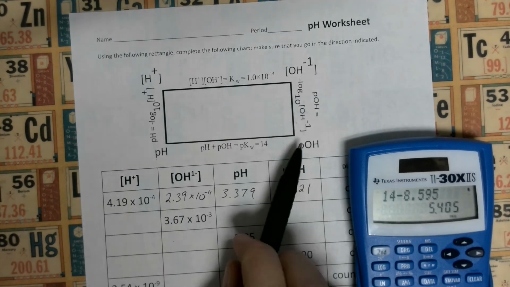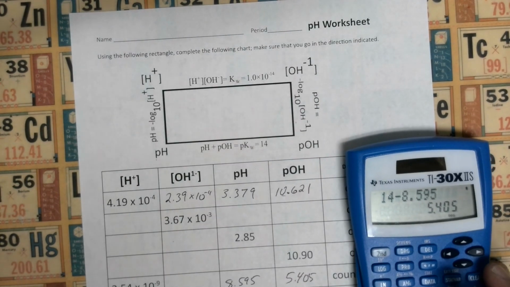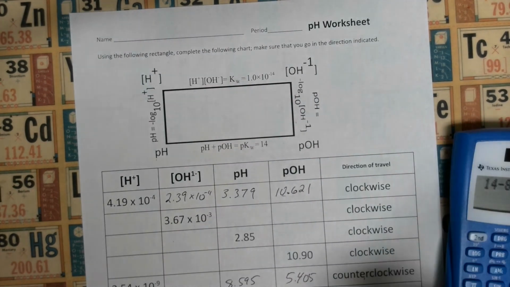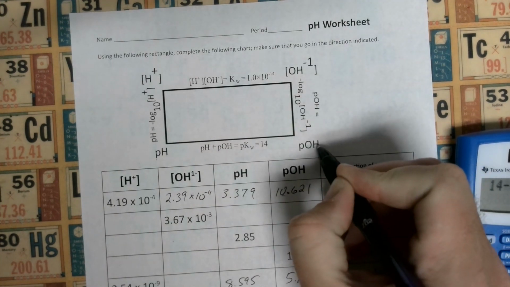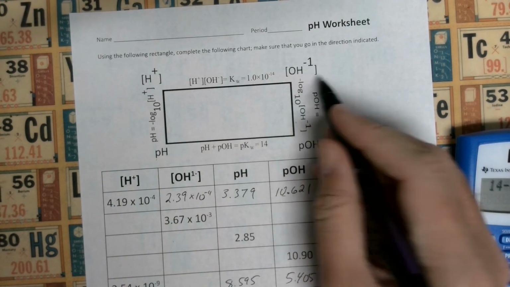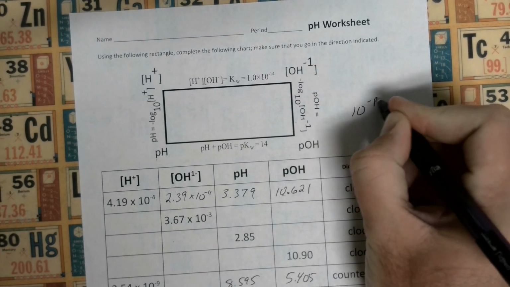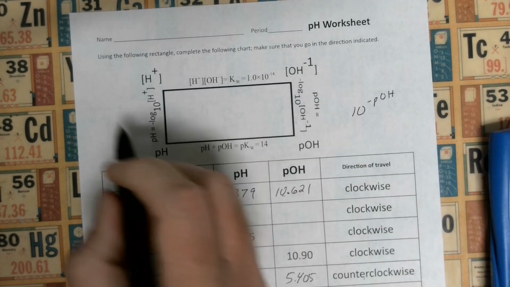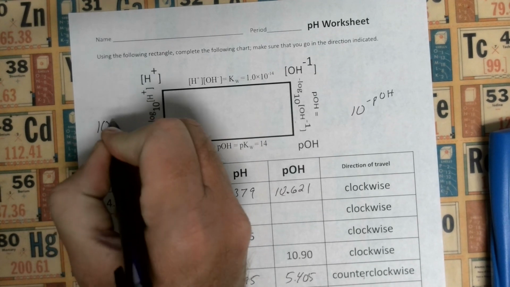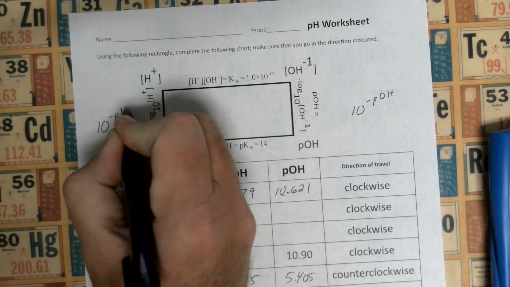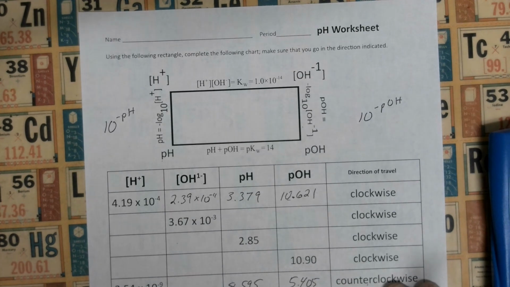Now I'm at pOH, and I'm trying to get to OH minus. To get from pOH to OH minus, you do 10 to the negative pOH. The same thing is true over here. You do what's called the anti-log, so 10 to the negative pOH or 10 to the negative pH.